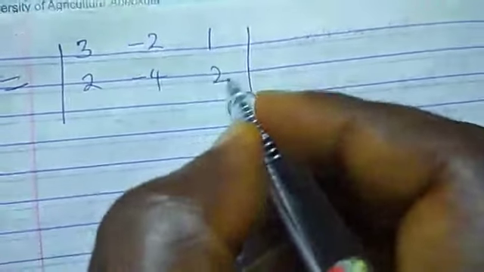So let's consider another determinant before we move to eigenvalues and eigenvectors. Let's assume that we want to find this determinant: 3, minus 2, 1, 2, minus 4, 2, 1, 1, minus 3.